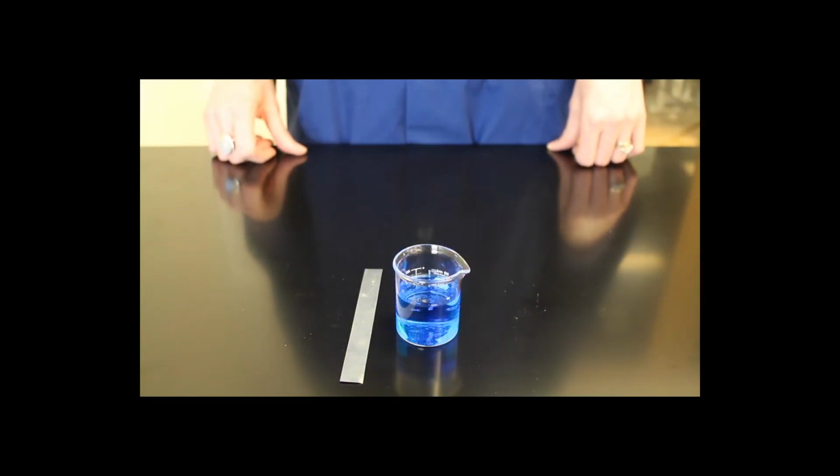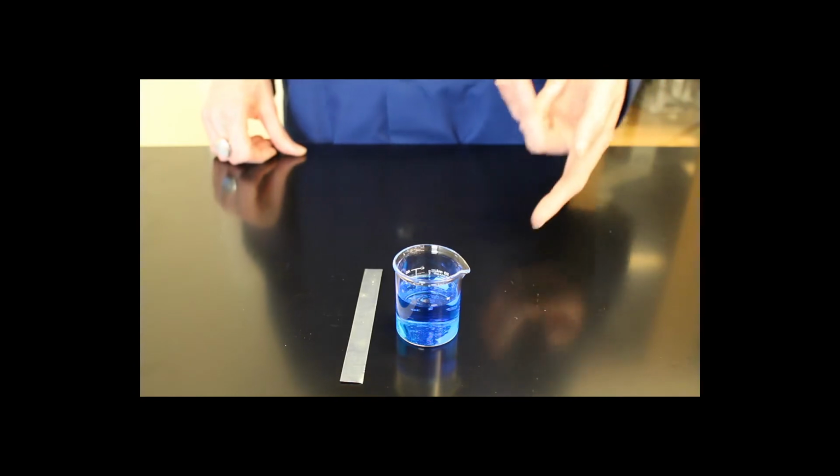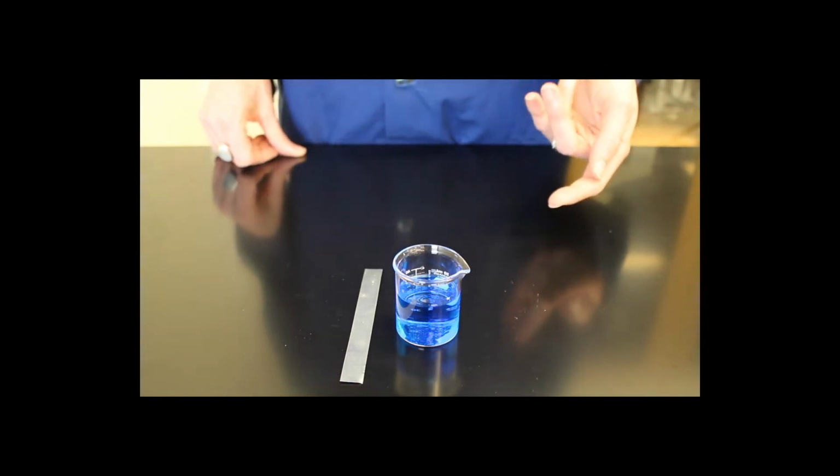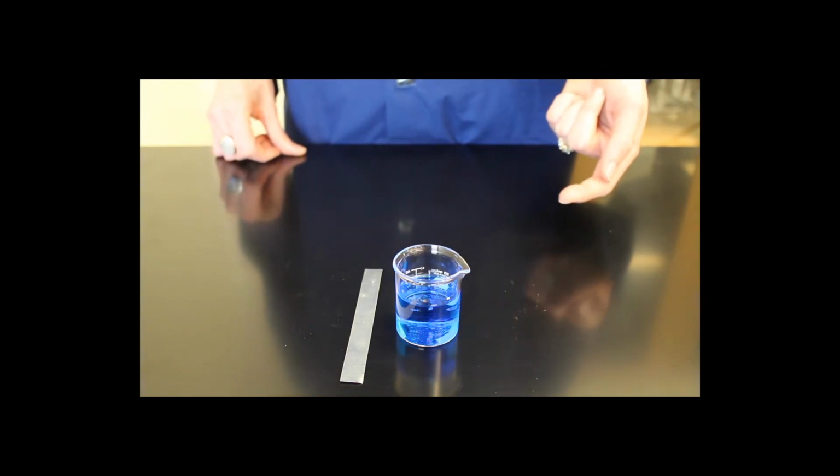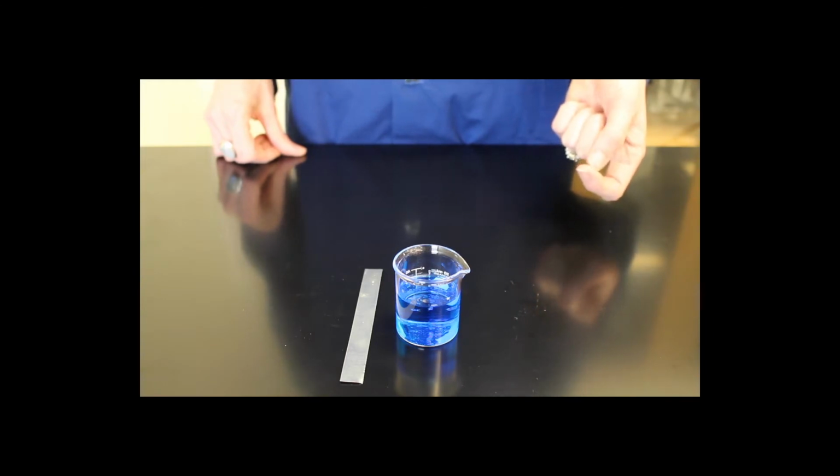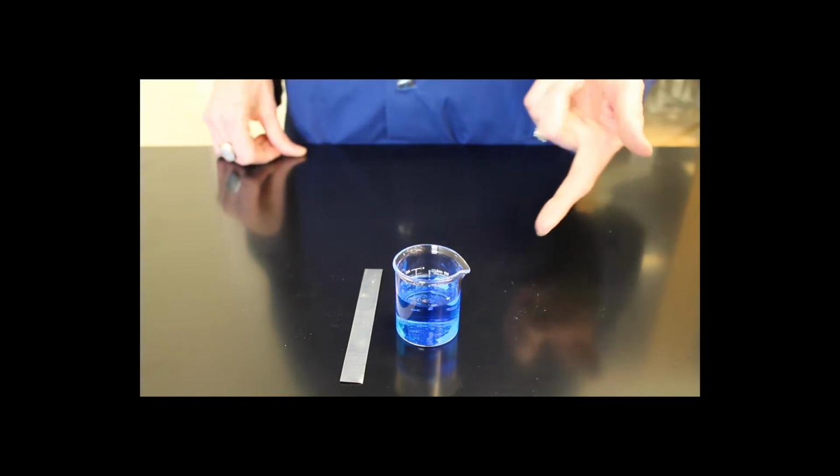This is an example of a redox reaction, or a reduction-oxidation reaction. In the beaker, we have aqueous copper sulfate. Copper 2+, when it is dissolved in solution, results in this blue color.